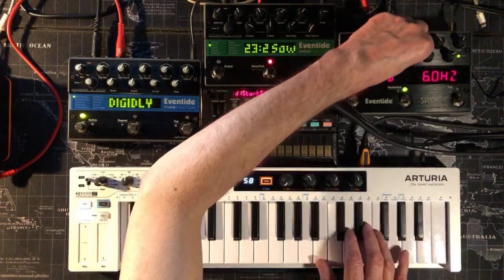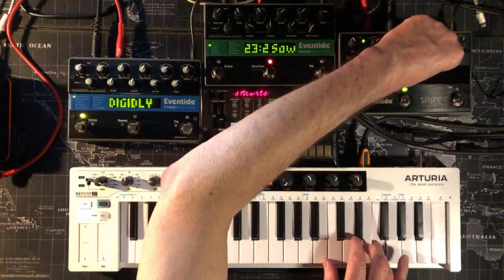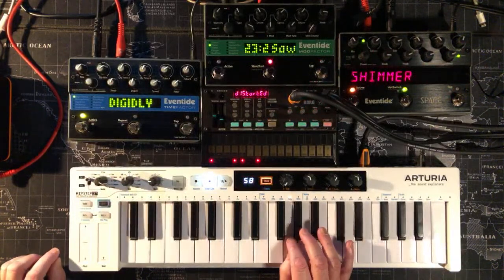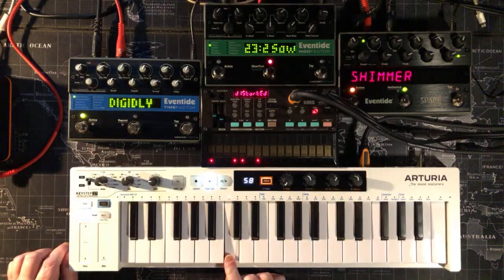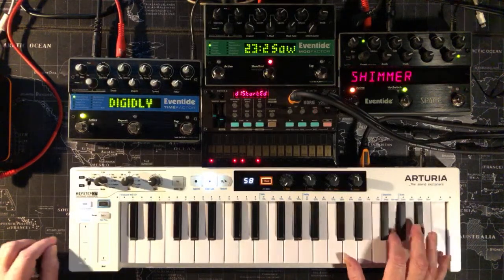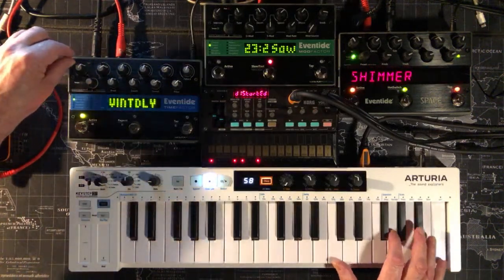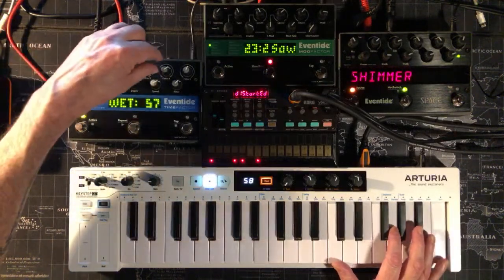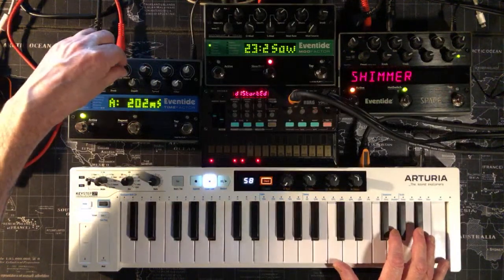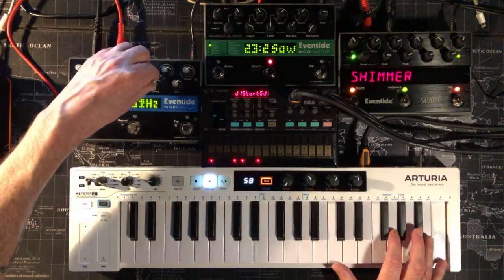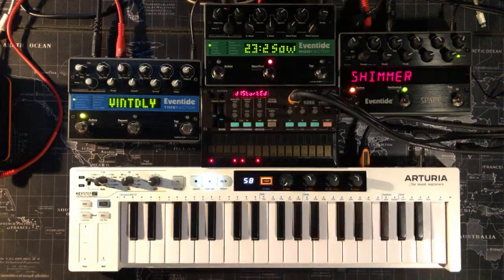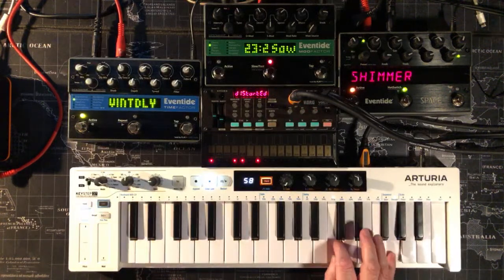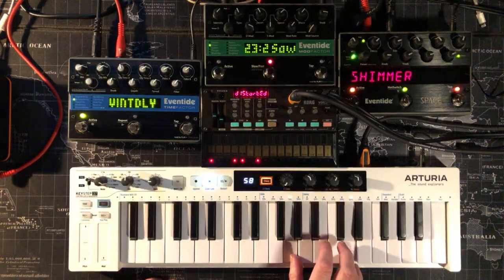So I have the ability to totally change the sound. Epic.